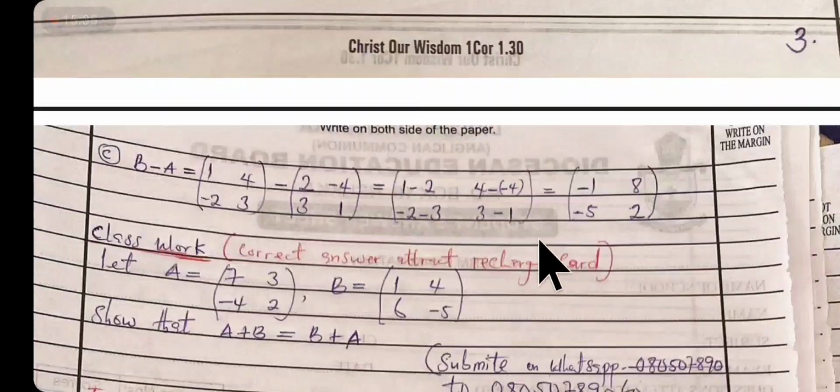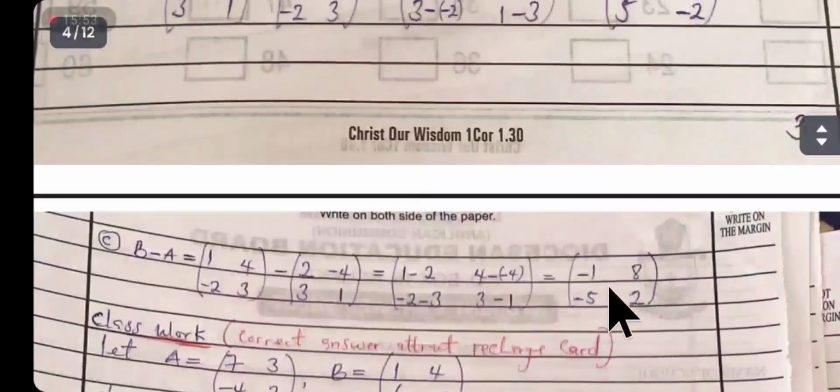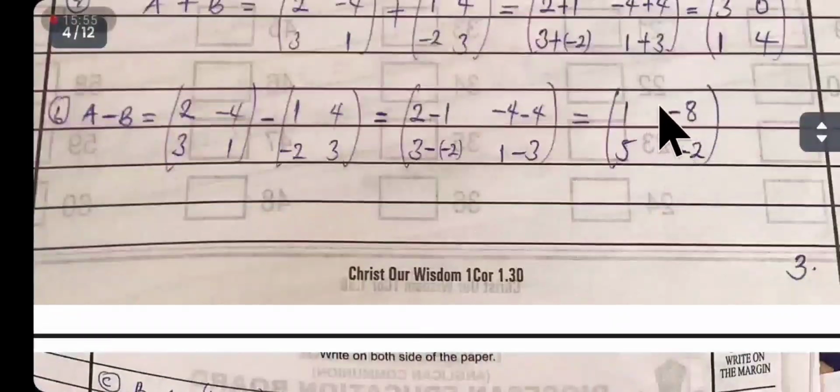So 1 minus 2 is minus 1. Then minus 4 minus minus 4 is 8. Minus 3 minus 2 is minus 5. Then 3 minus 1 is 2. So you discover that this is not the same thing as this.